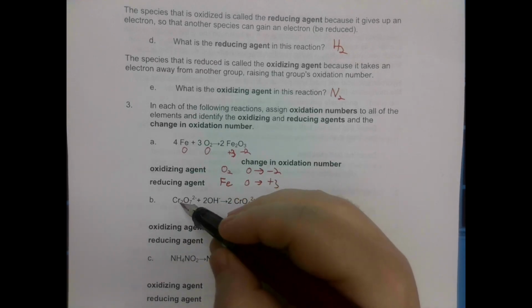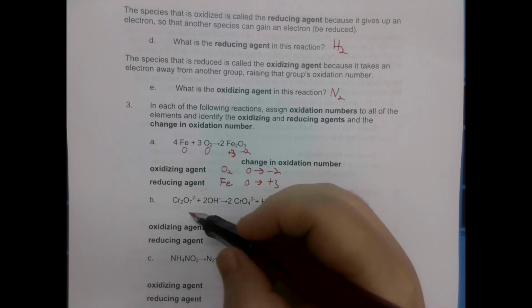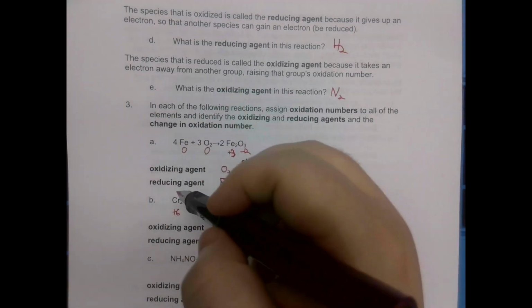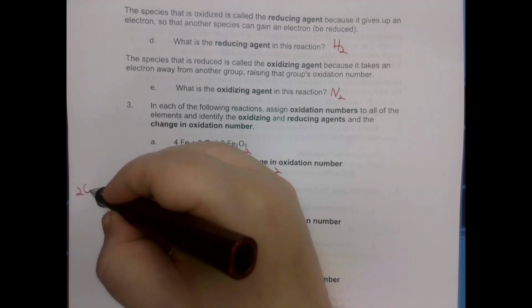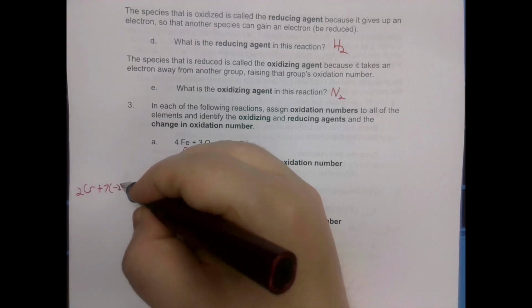Chromium, what's its oxidation number? +6. Yes. So we have 2 chromium with 7 oxygen that has -2 charge.